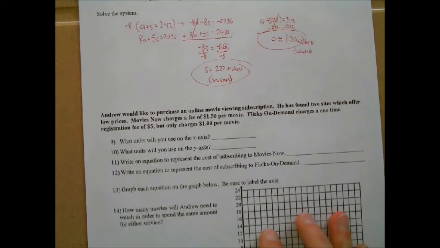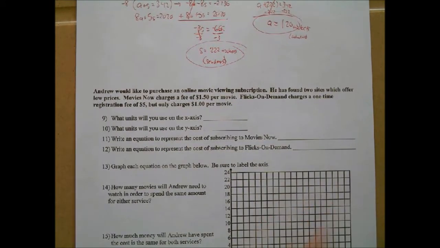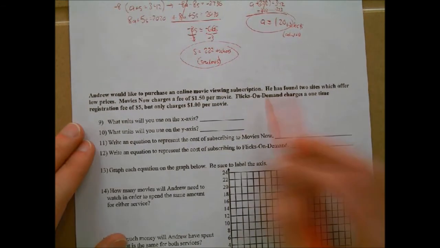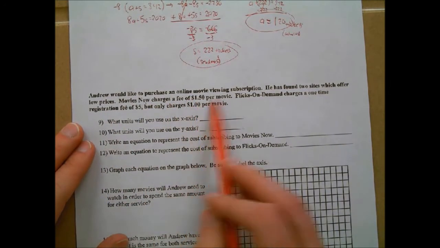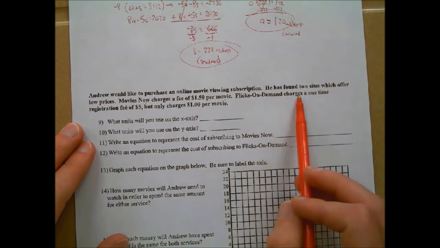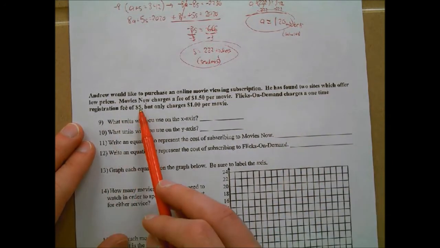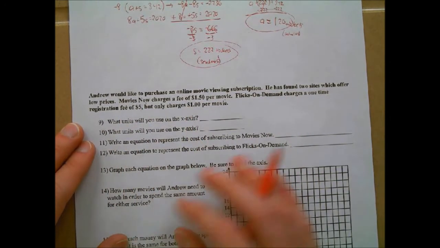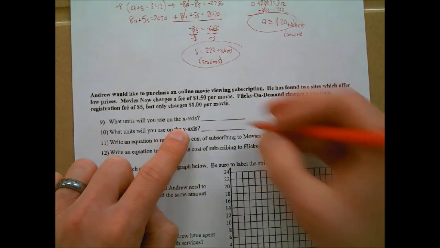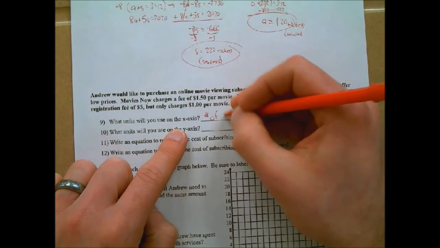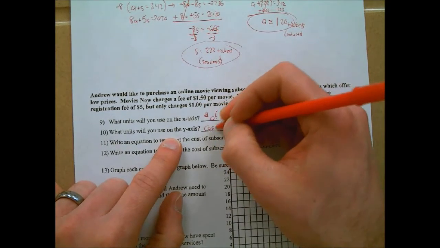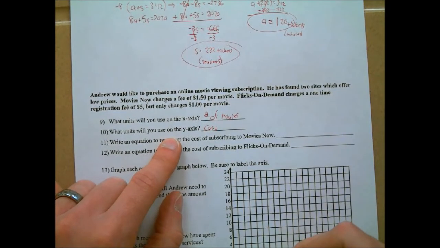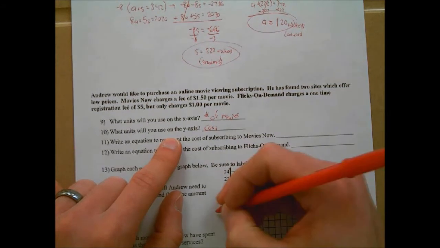Andrew would like to purchase an online movie viewing subscription. He has found two sites which offer low prices. Movies Now charges a fee of $1.50 per movie. Flicks on Demand charges a one-time registration fee of $5, but only charges $1 per movie. Okay, what units will be on the x-axis? That's going to be the number of movies. And on the y-axis, it's going to be the cost. So number of movies, cost.